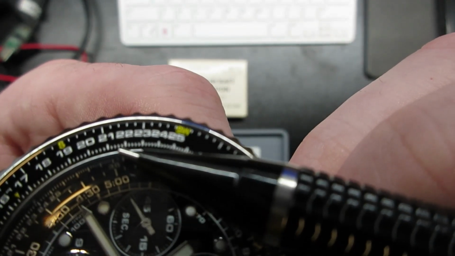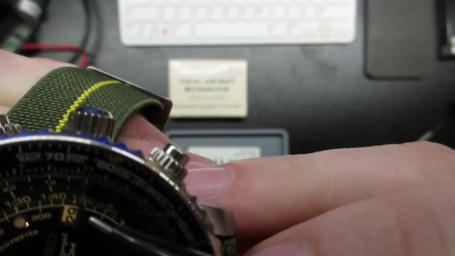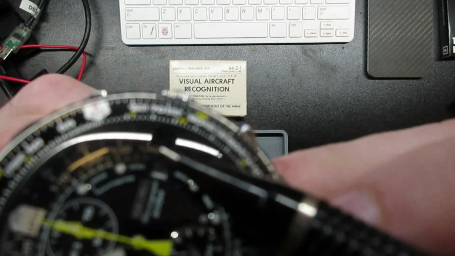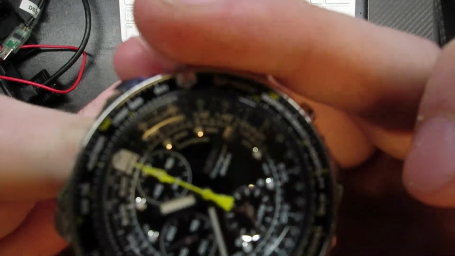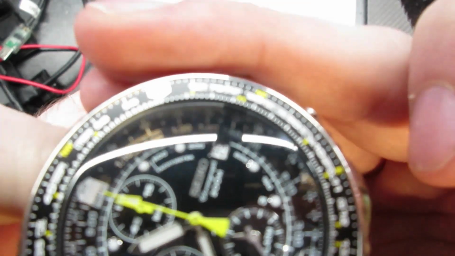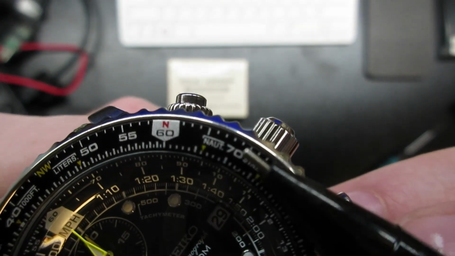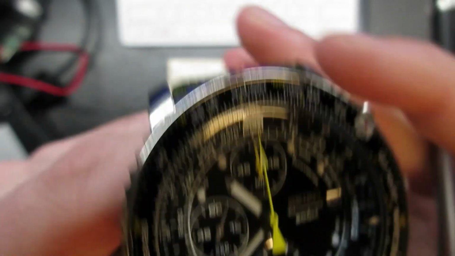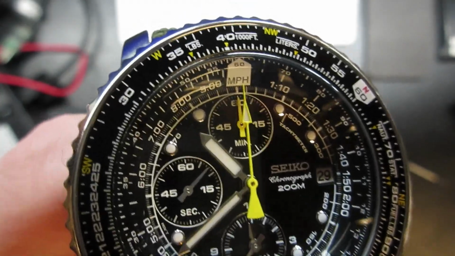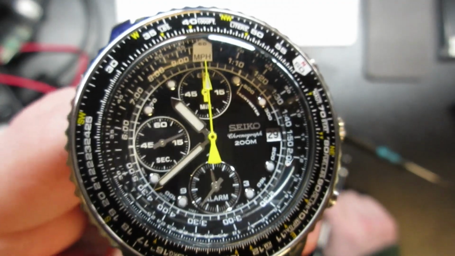So 21 here, and then 30 here, and go over to the 10, and on the inside of the 10 here, if I can get it to focus, there you go, the 10's right here, 70, or 7. So again, 21 divided by 3, 7. Or 210 divided by 30, right? So you need to know your decimal places, but this will do the math for you.